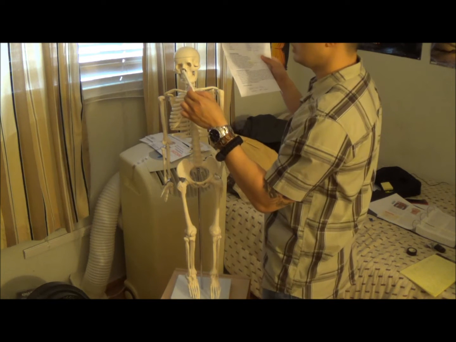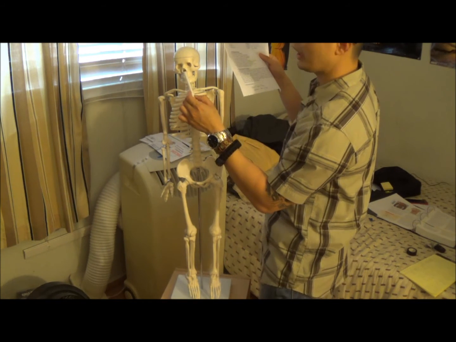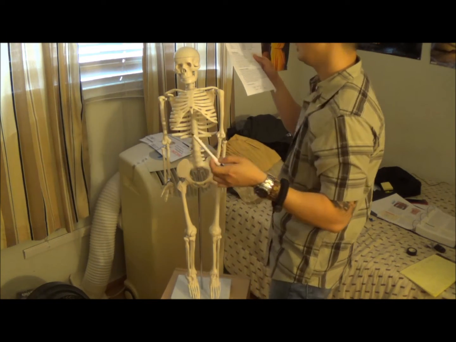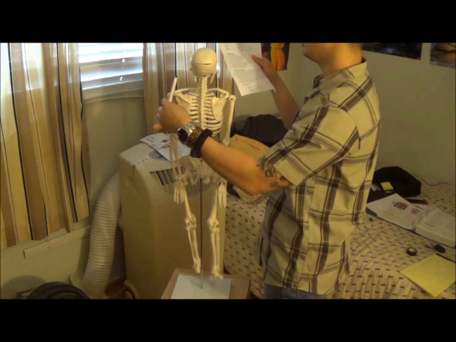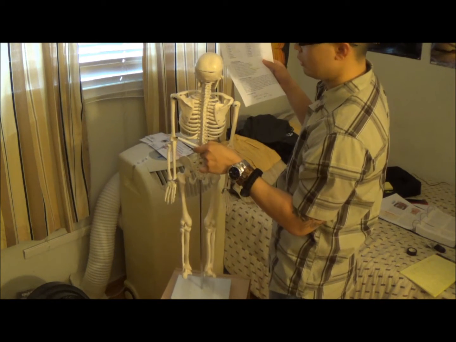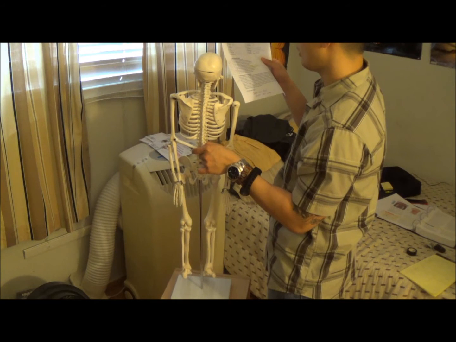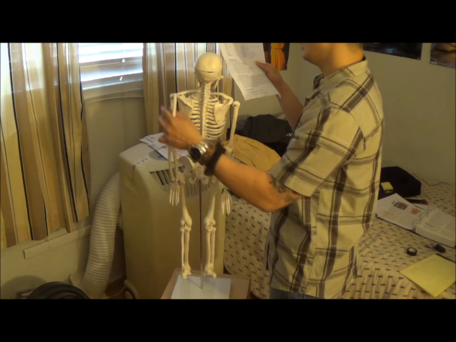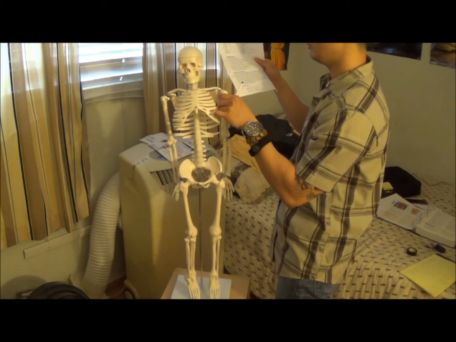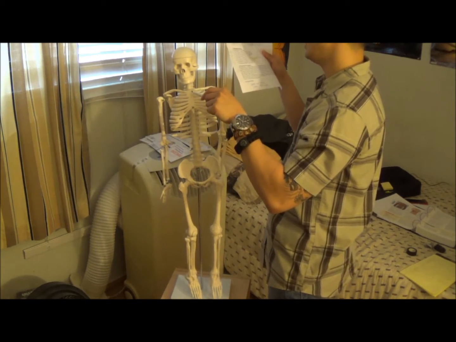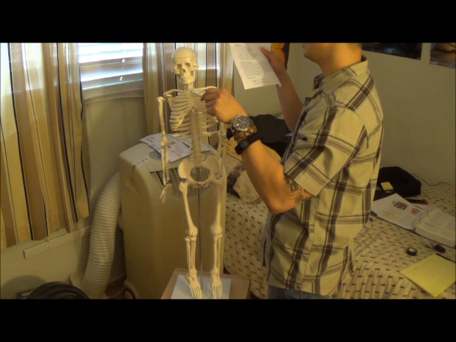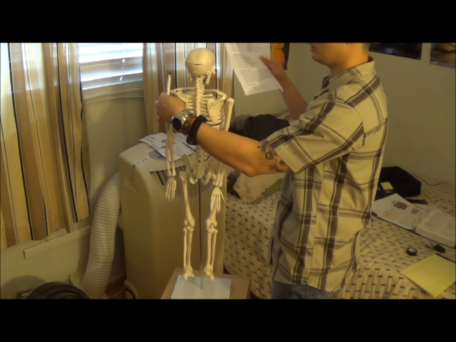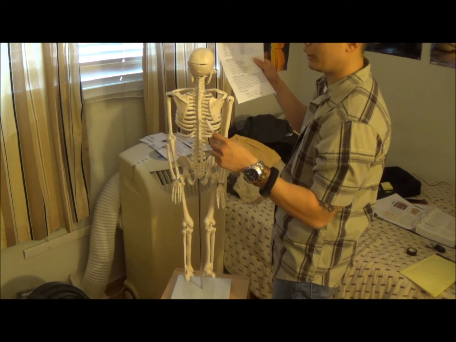The nose is medial or midline to the eyes. The elbow is proximal or closer to the carpus, which is the inner wrist. The sternum is anterior or front of the vertebral column, just the mid-back. So this area right here.